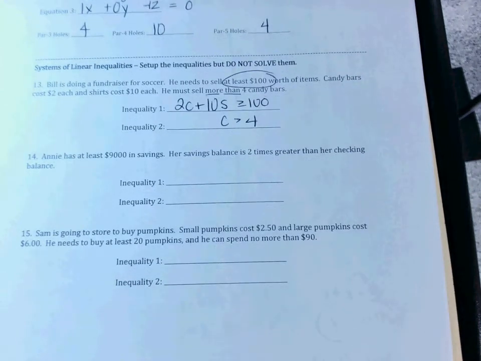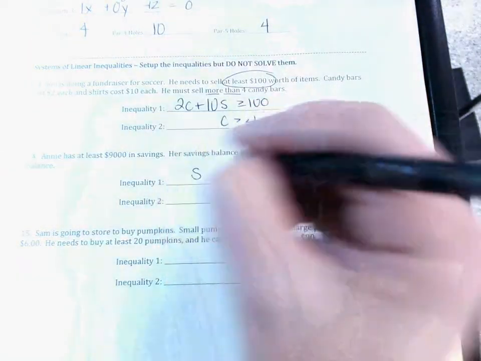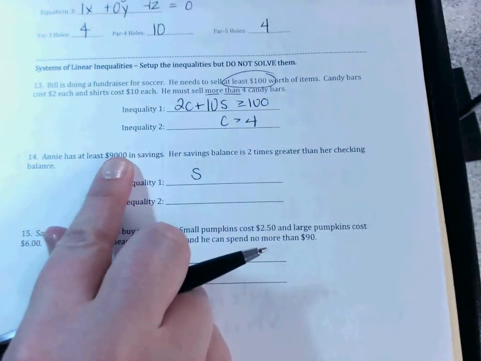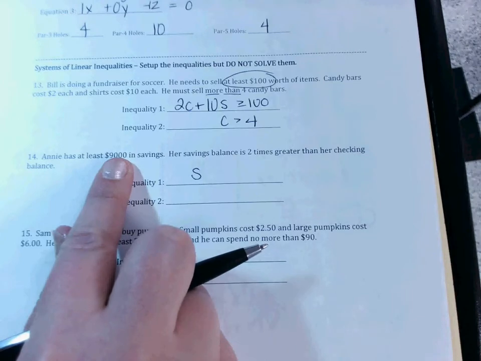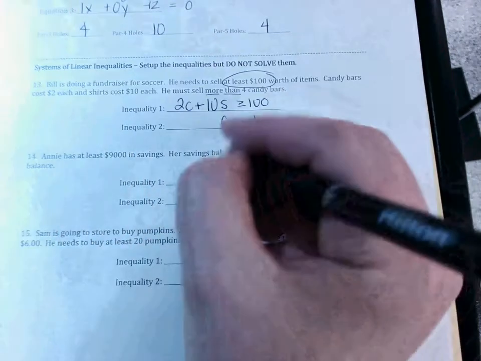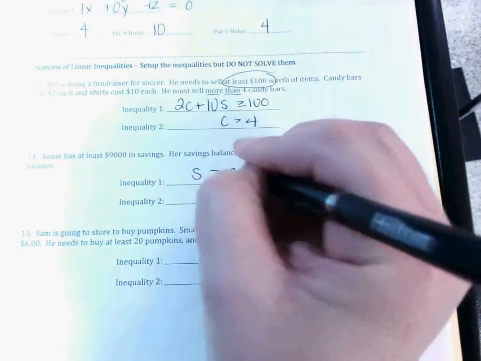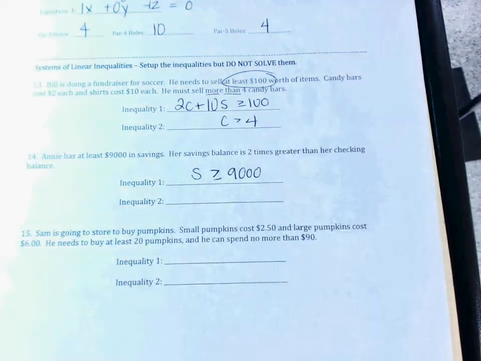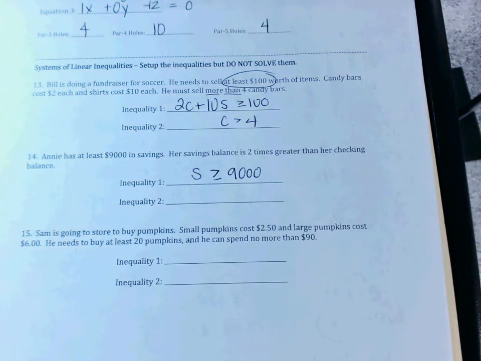Okay, I'll do 14 with you, then you'll do 15 on your own. Okay, it says Annie has at least $1,000 in savings. Her savings balance is 2 times greater than her checking balance. Okay, let's start with her savings and her checking together. Oh, wait, hold on. She has at least $9,000 in savings. Okay, so then what would we do with her savings? It would have to be at least $9,000. And remember, at least, even though the word least is in it, it actually means greater than. Okay, if she has at least that, she has that or more.